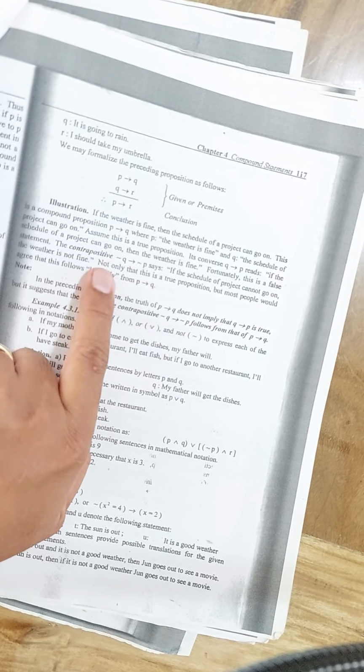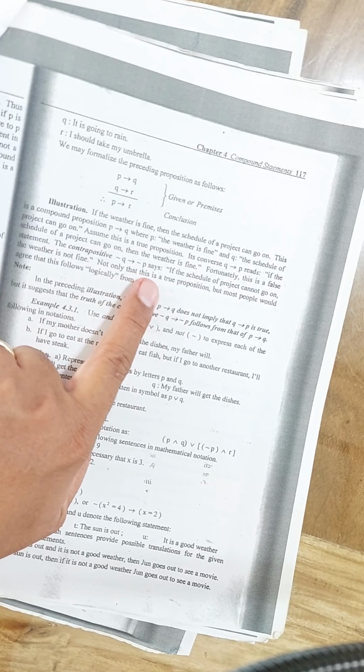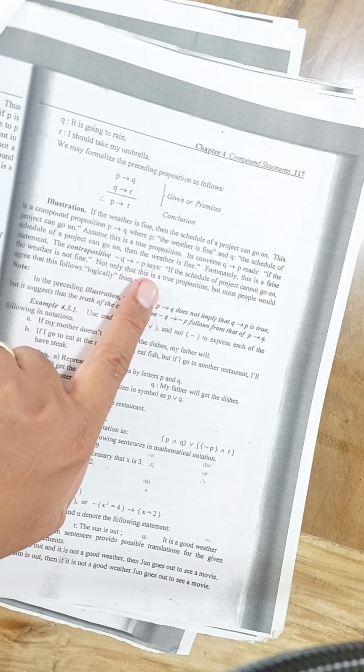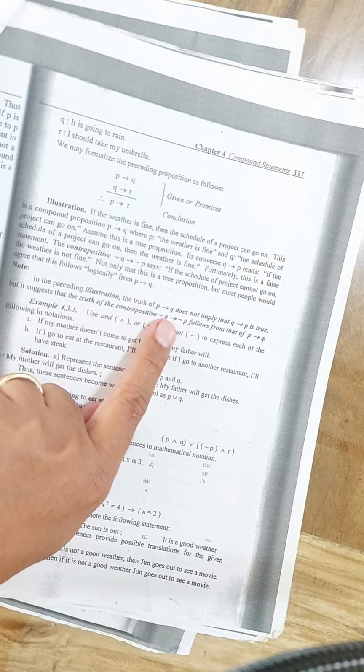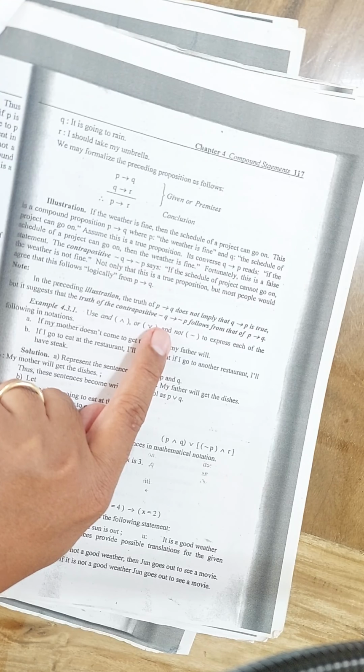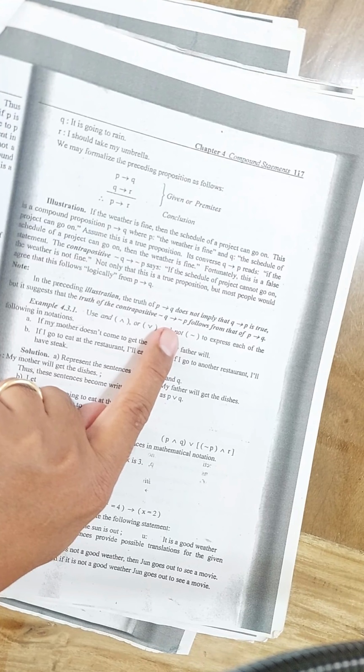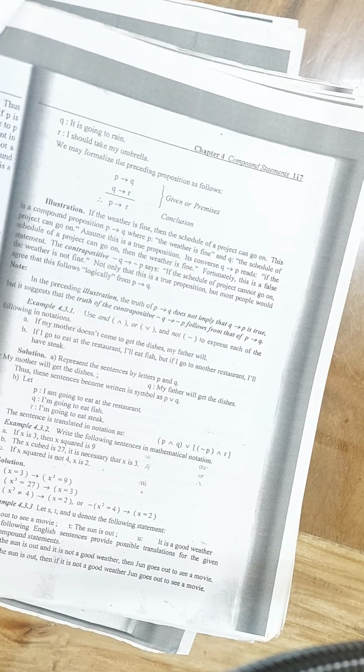The contrapositive, not Q implies not P. So it's written here, eh. Okay, so take note. So P implies Q is equal, the contrapositive would be not Q implies not P. Okay? So I will end here.